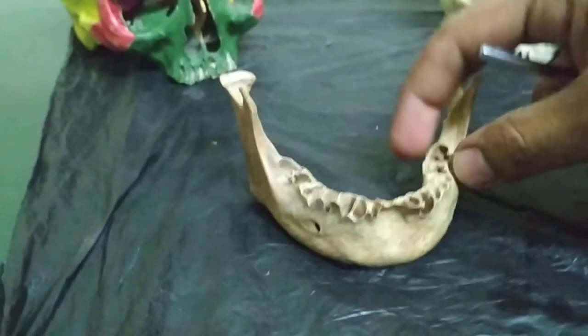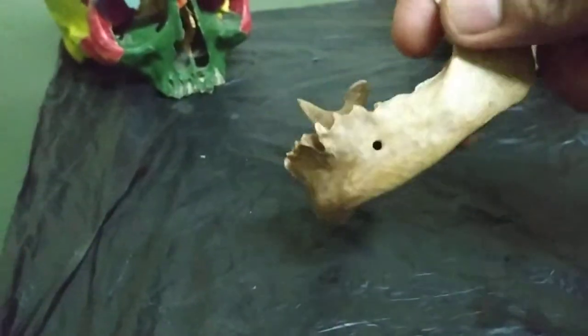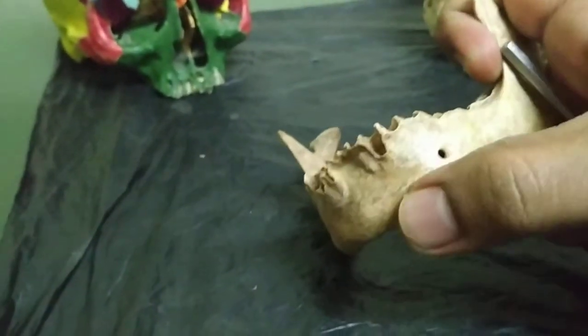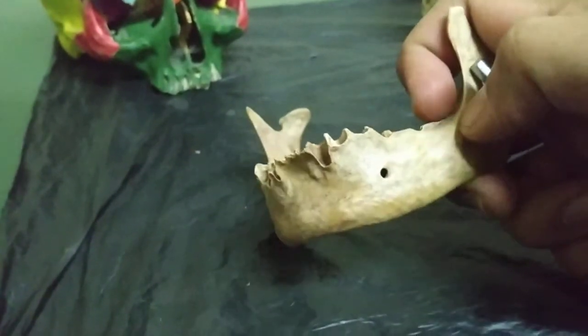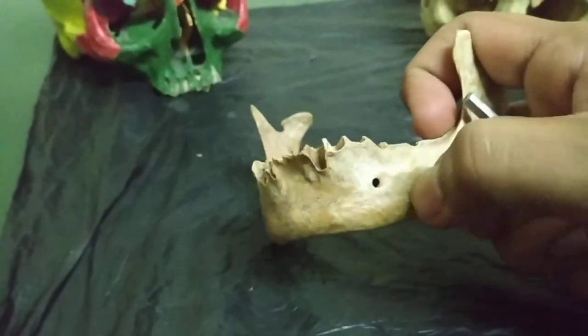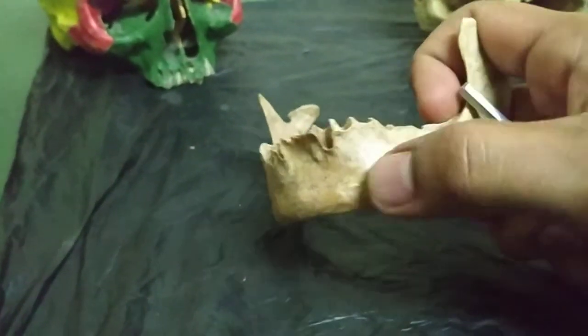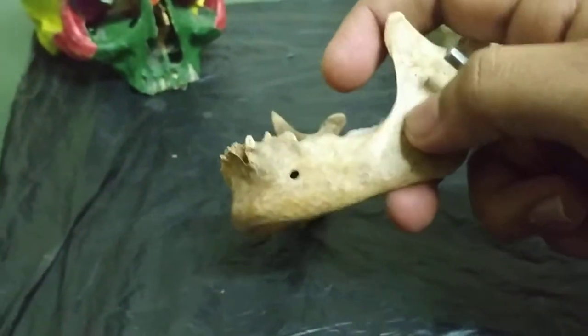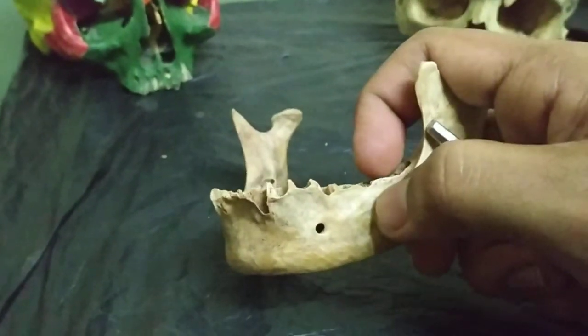If we turn slightly laterally, we can identify a line called the oblique line. Above the oblique line, three muscles attach to the mandible from posterior to anterior.